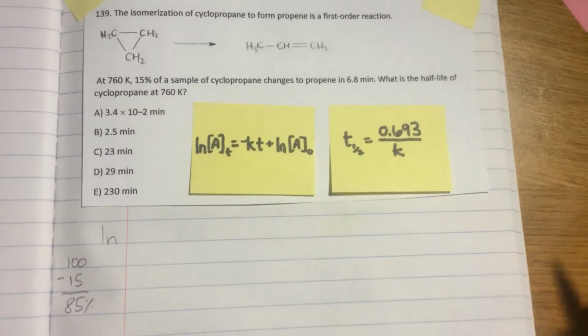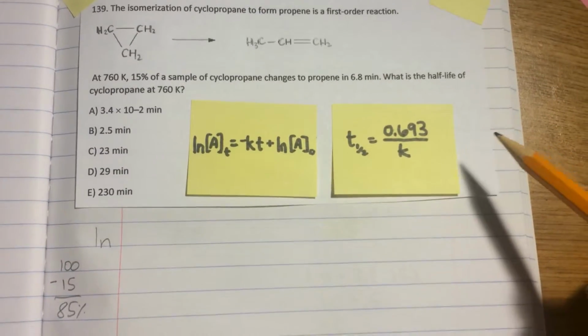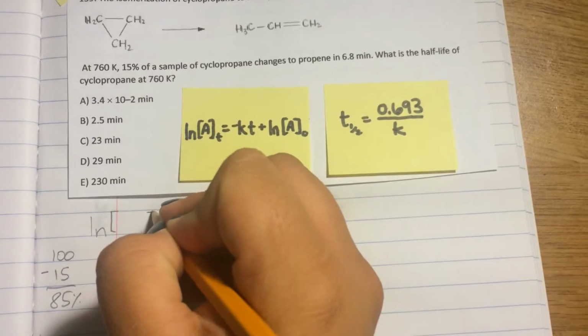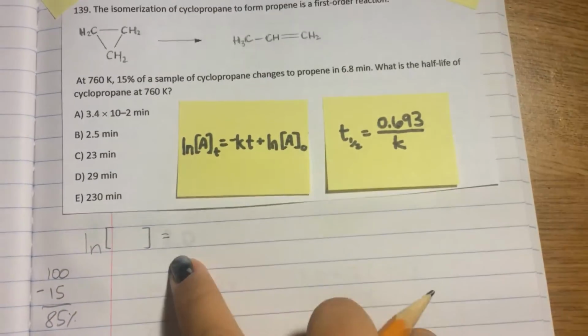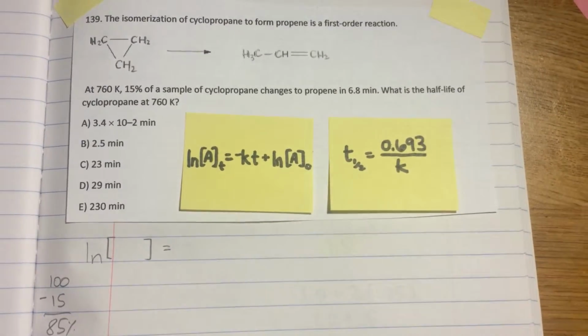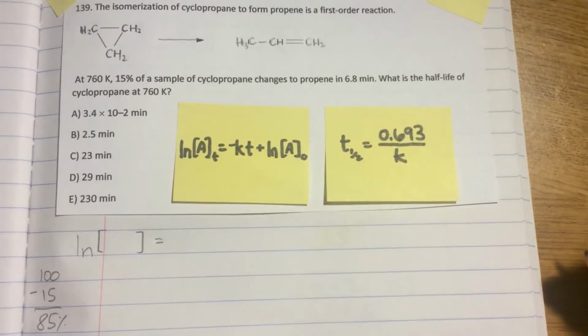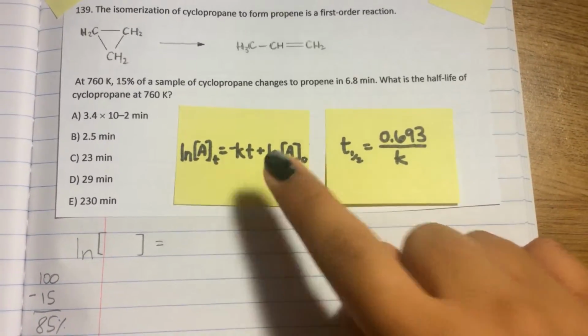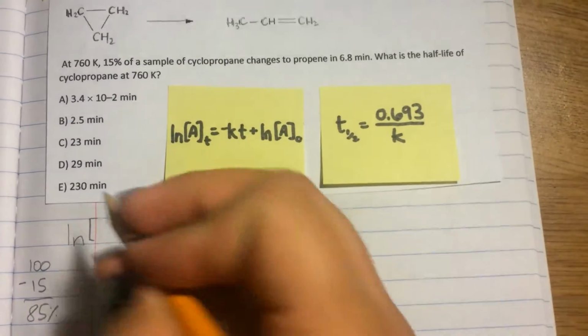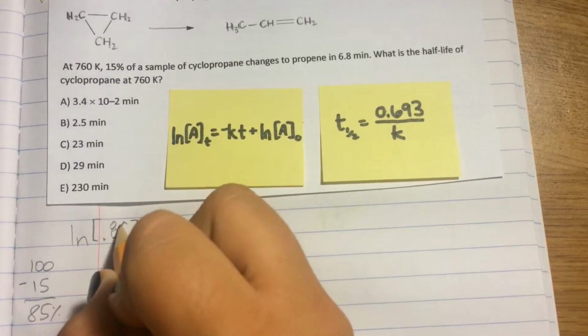So 85 percent is still the cyclopropane, which we're going to want to put here. But the one thing I want to keep in mind is that we have 85% of what? It's not really given to us, so we're going to assume that the initial concentration is just 1. So 85% of 1 is 0.85.